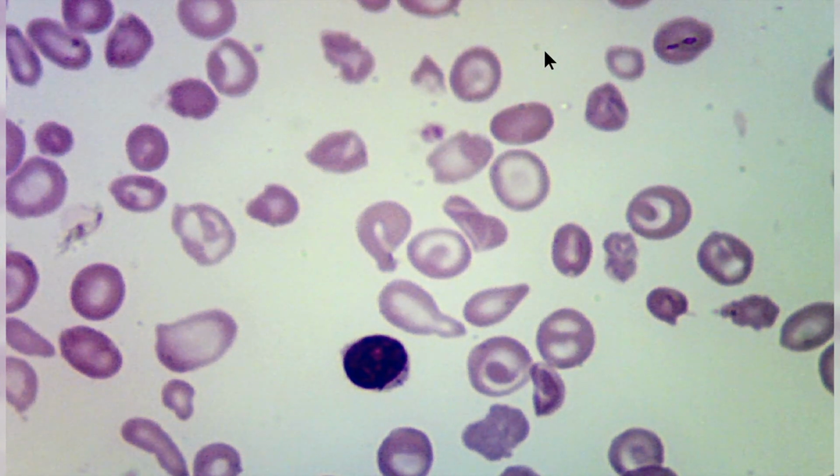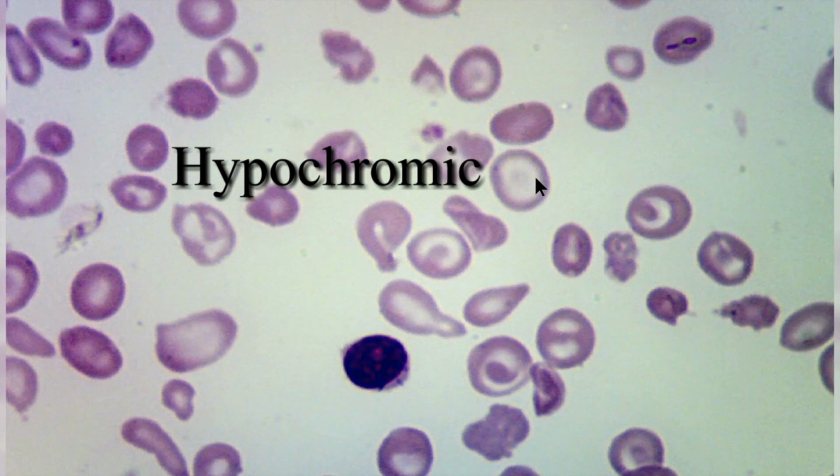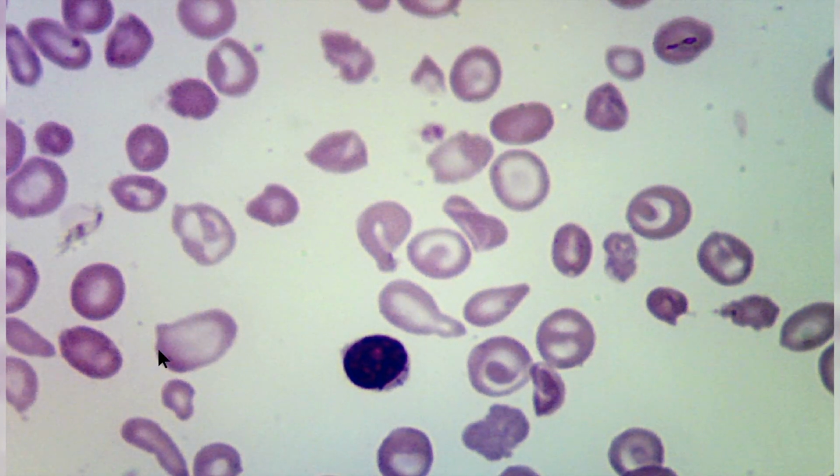And also, these cells are hypochromic. You can see the central pallor in many of these cells, even though some of them might be young cells, is increased in diameter, which suggests a lower concentration of hemoglobin inside of the red blood cells.